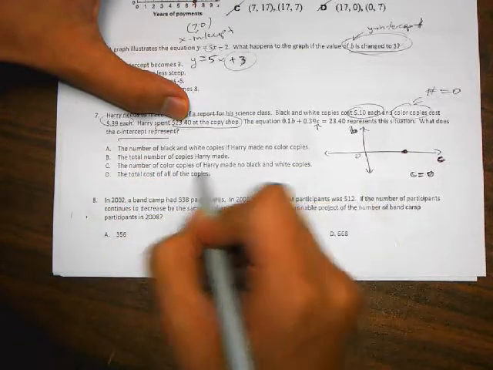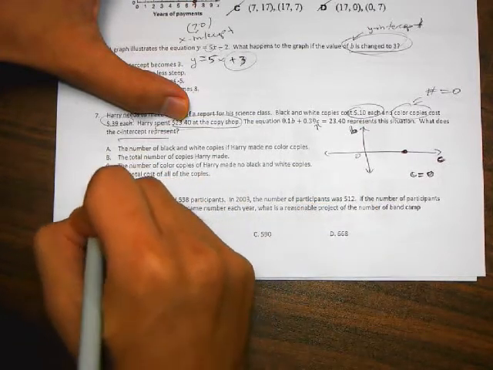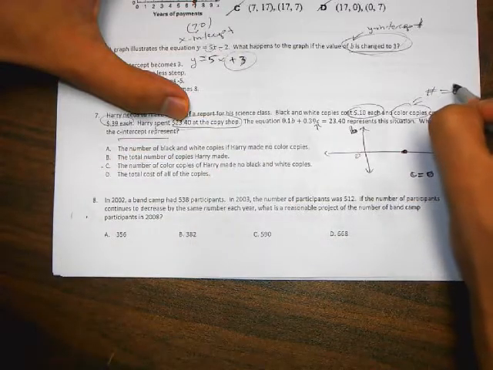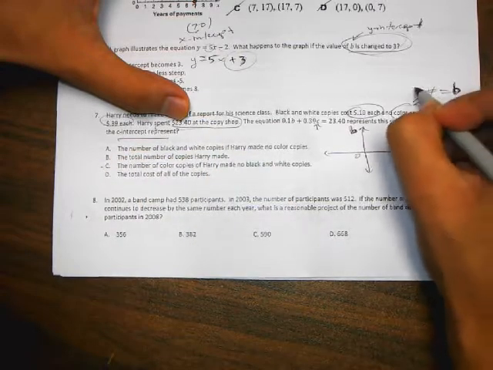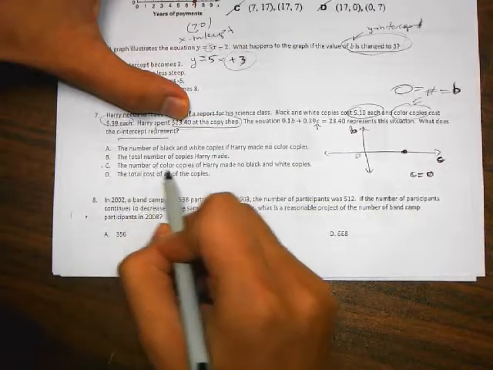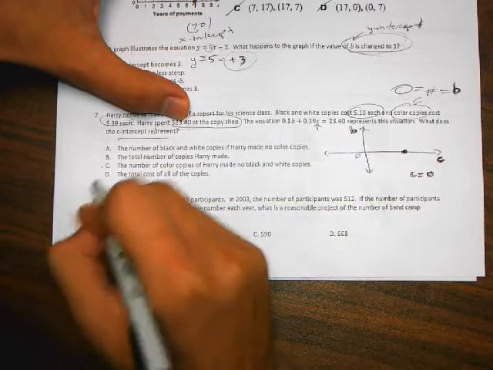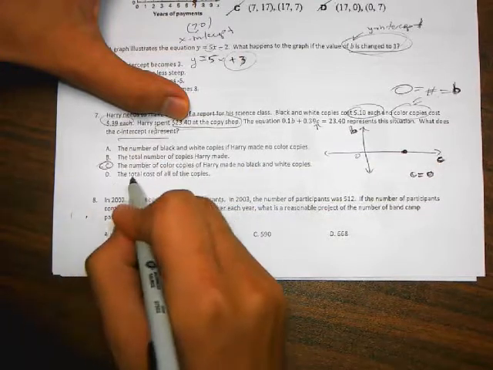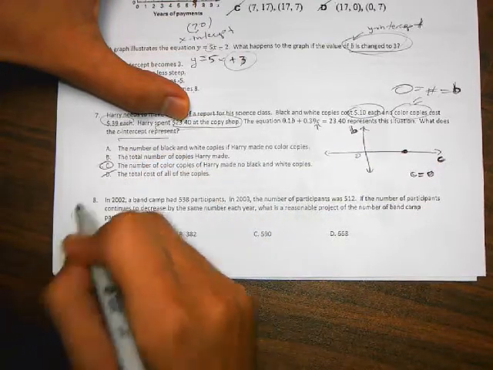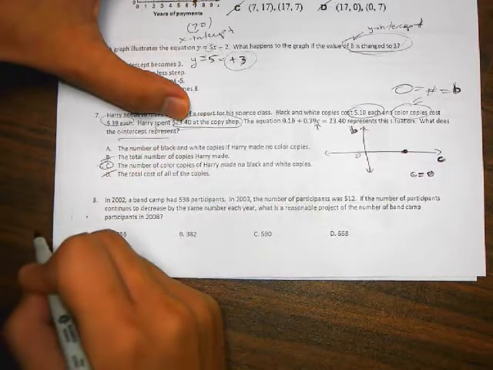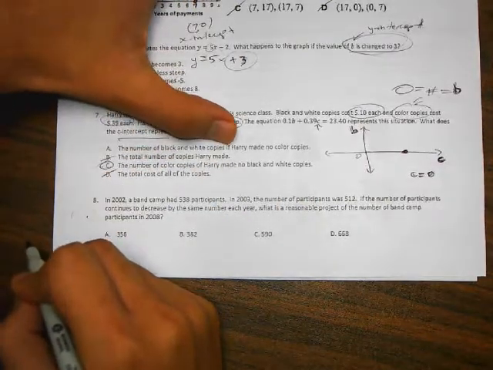The number of color copies that Harry made, and no black copies. That's true. The total cost of all copies. That's not true. The total number of copies Harry made. That's not true. And the number of black and white copies that Harry made. No copies. Not true.